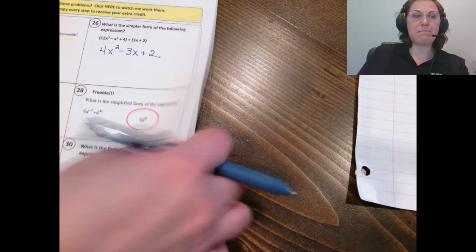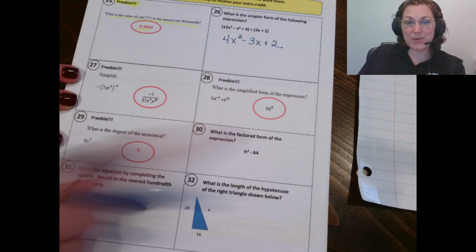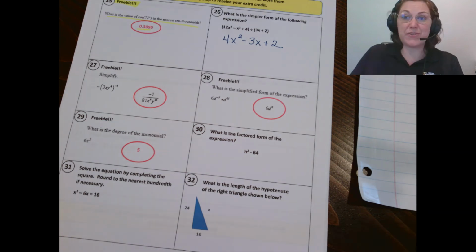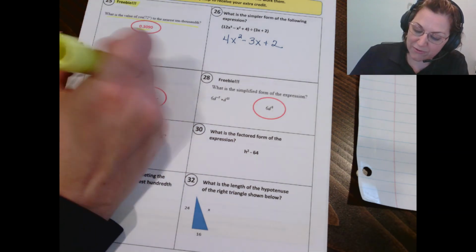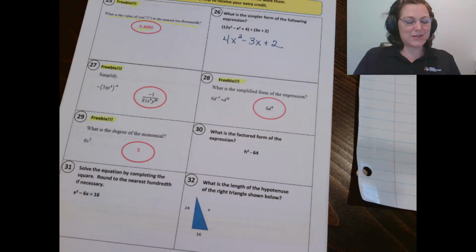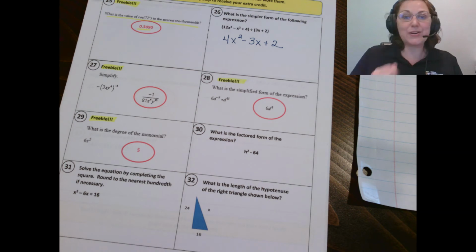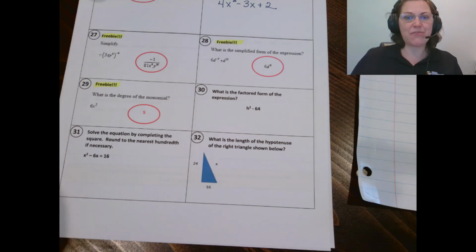Okay, so moving back to our page here, we've got another freebie. In fact, we've got 3 freebies in a row now, friends. If nothing else, doing the practice exam for the freebies, I think, is worth it. So make sure you get those 27, 28, and 29 all correct. Look at number 30 then. We're looking for the factored form.